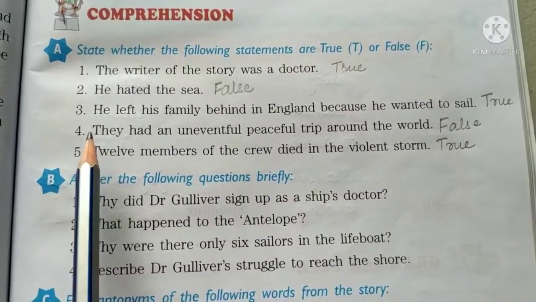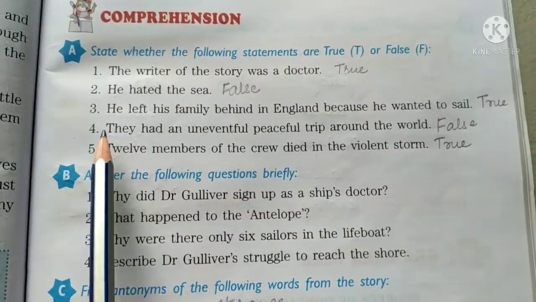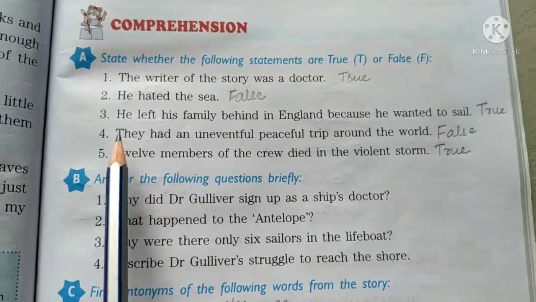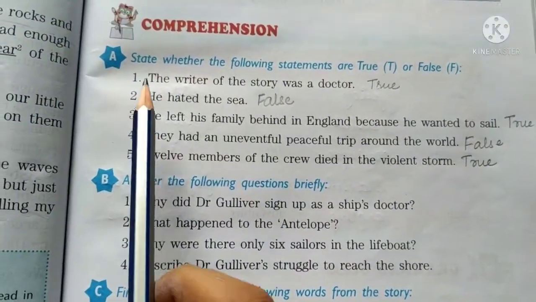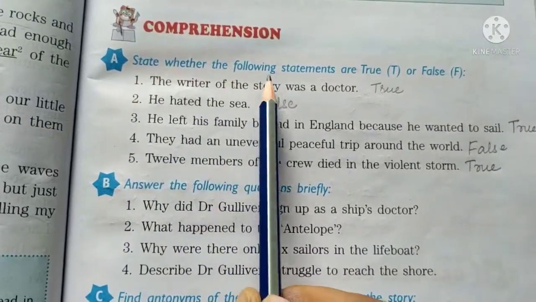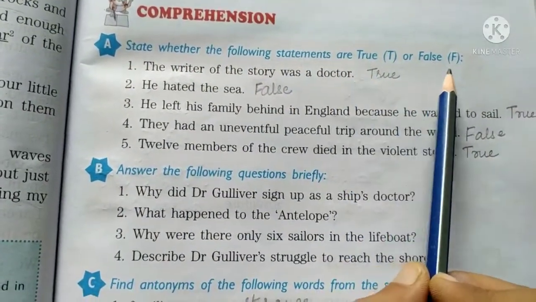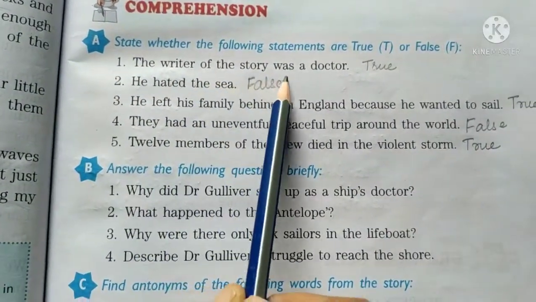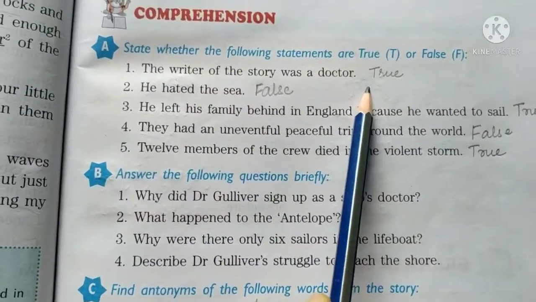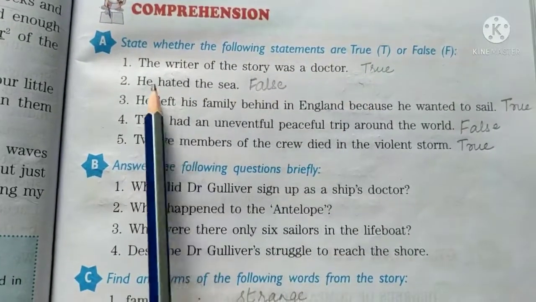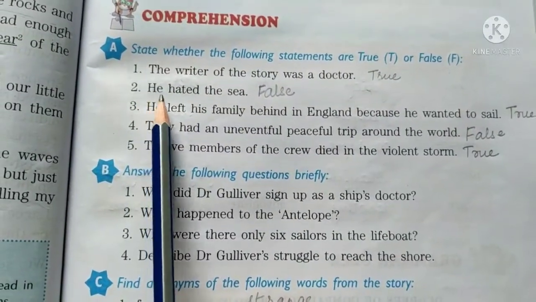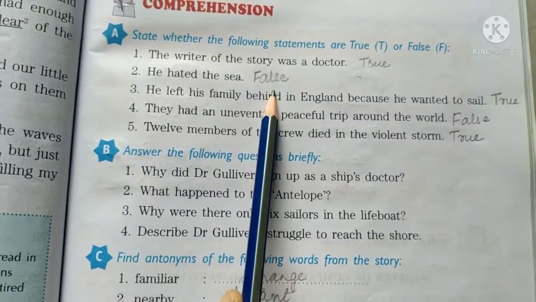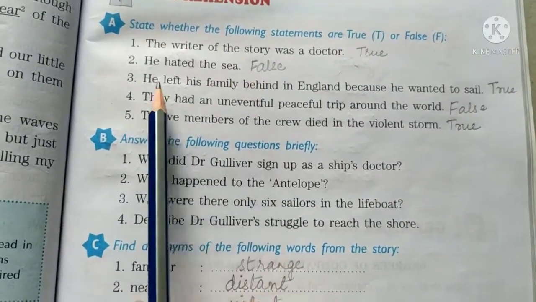Students, now that we have read the chapter and also understood the meaning of the new words, let us do some comprehension-based exercises. State whether the following statements are true or false. 1. The writer of the story was a doctor. True. Lemuel Gulliver was a doctor. 2. He hated the sea. False. He was fascinated by the sea and wanted to travel.